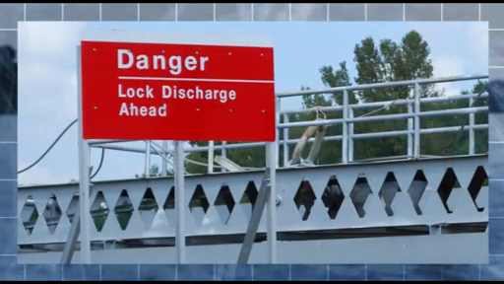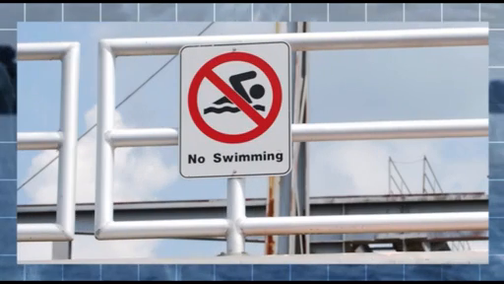Currents around the lock and dam can be extremely dangerous and unpredictable. Swimming and fishing are strictly prohibited around the lock and dam or within the lock chamber.